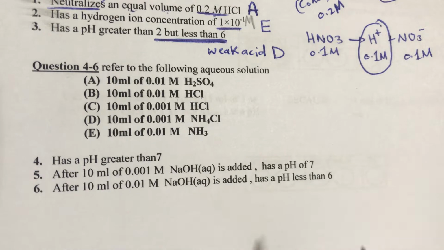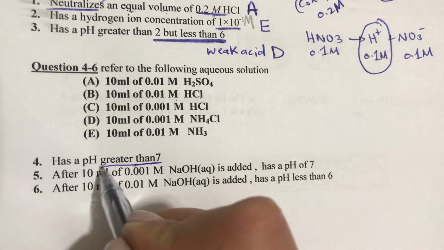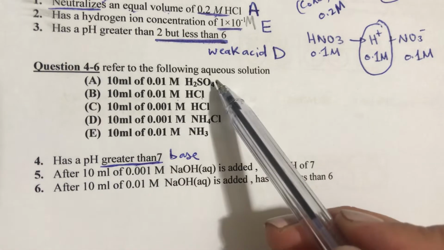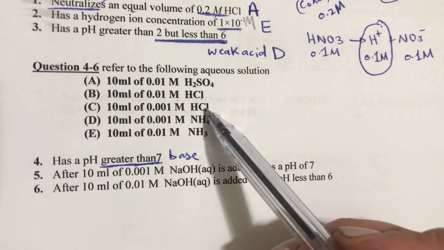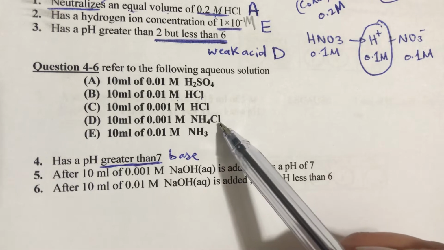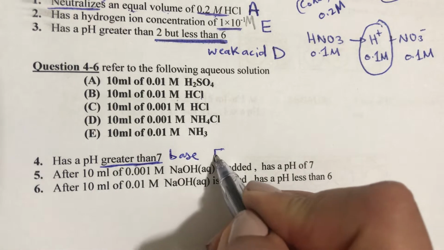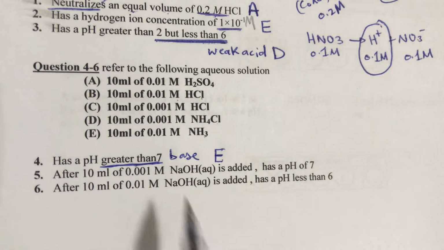Question 4 has a pH greater than 7. Greater than 7 is for base. So here sulfuric acid and hydrochloric acid are acids, and ammonium chloride is a salt. So the answer is E. Ammonia is a weak base.